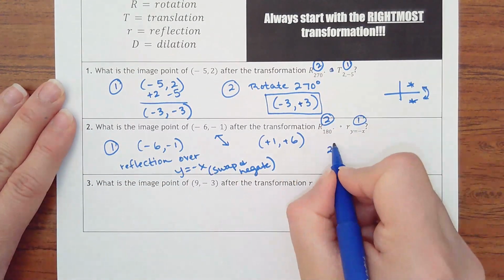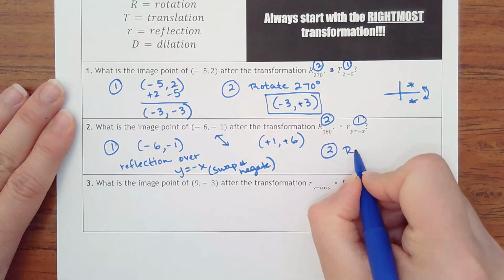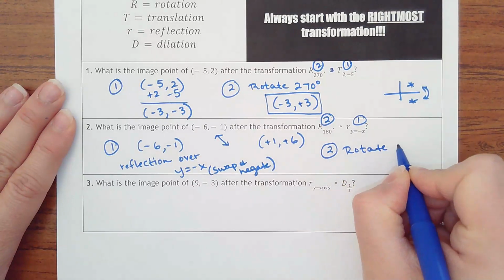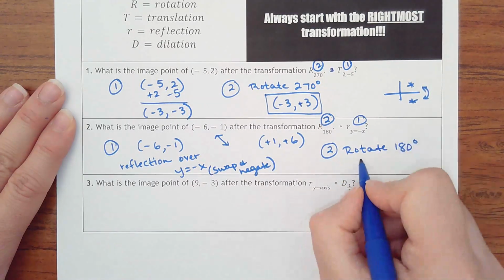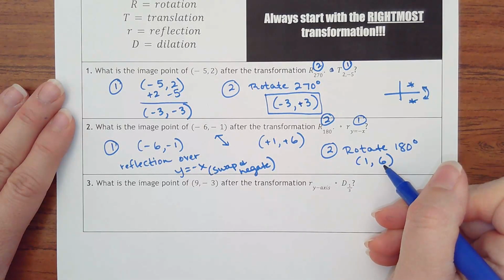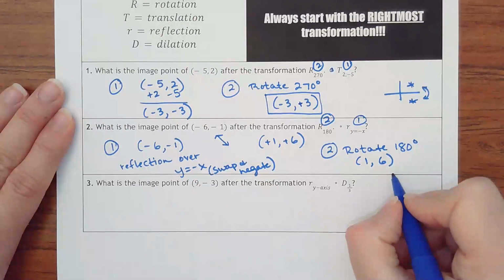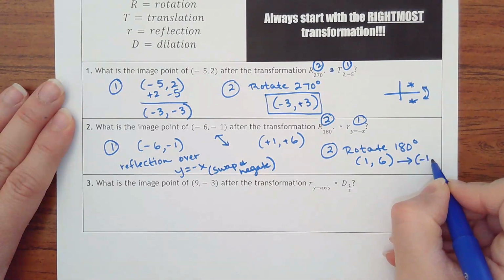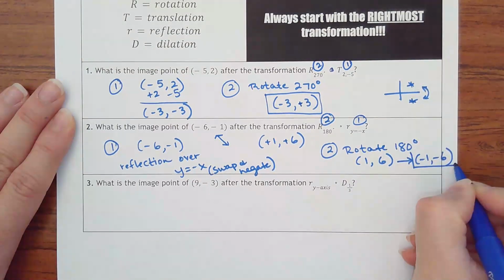Okay, and then number 2, we need to rotate 180 degrees by point 1, 6. So remember that we don't swap in a 180, we just negate them. So that would become -1, -6.